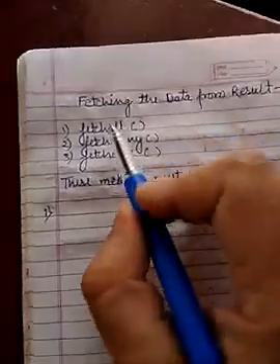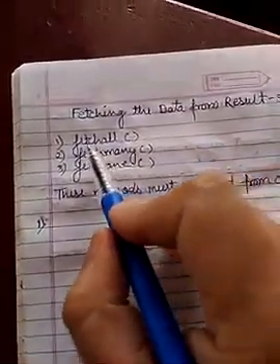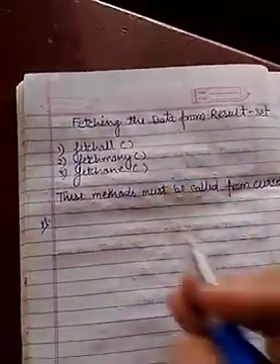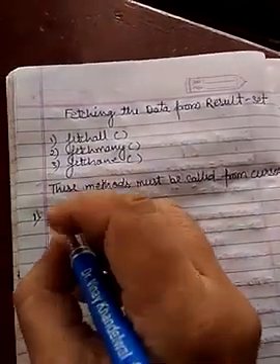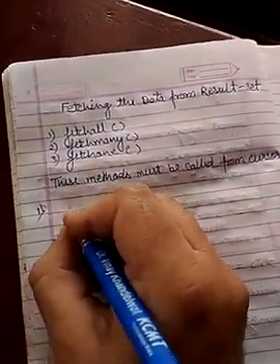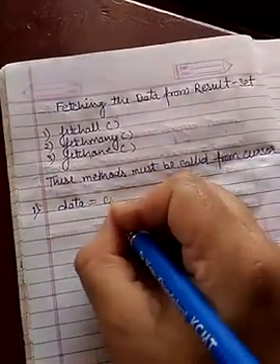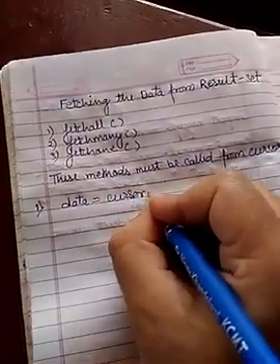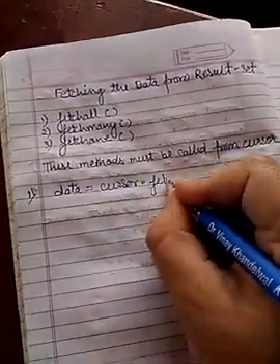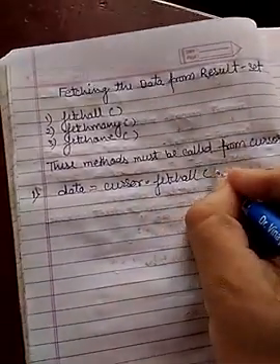Now there are three methods to fetch the record. First is fetchall. So simply we can write data equal to cursor dot fetchall.